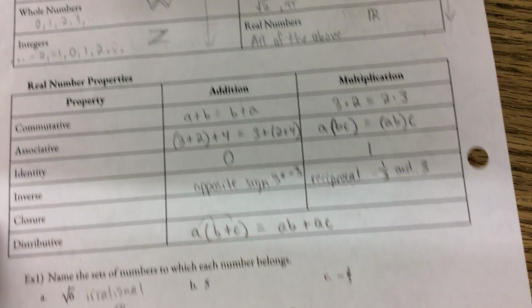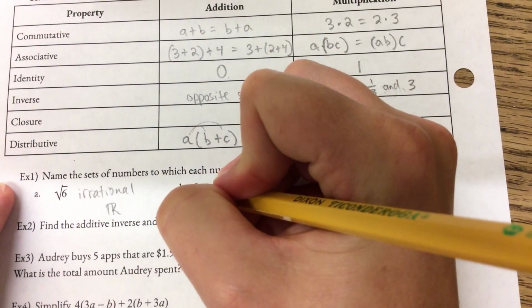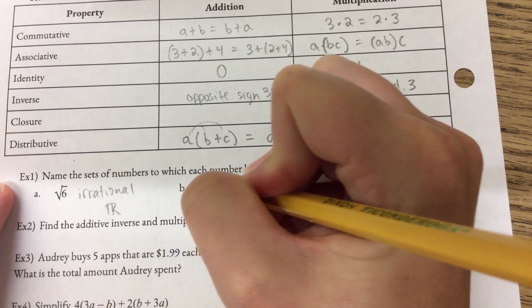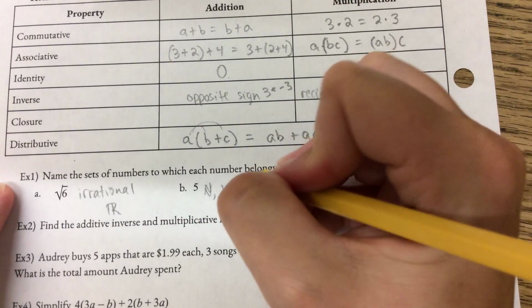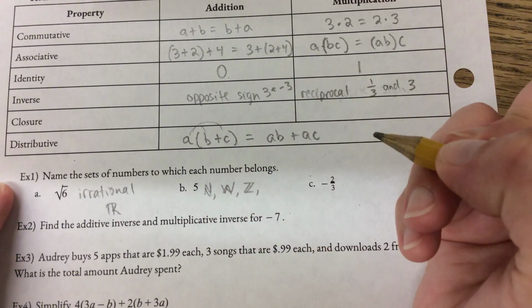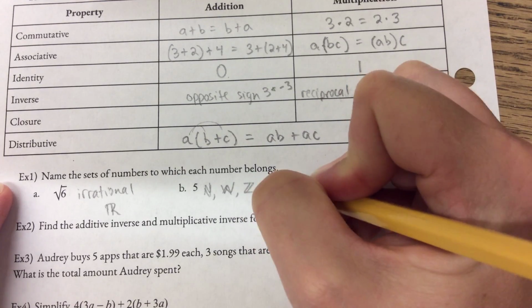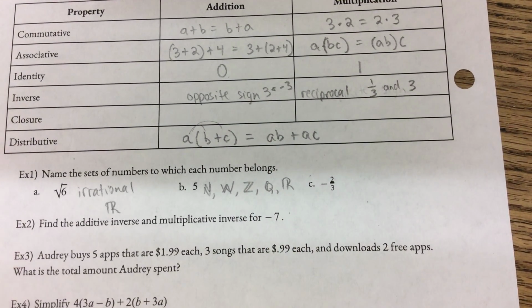So 5, since it's one of our counting numbers, that's going to be a natural number. It's a whole number. It is an integer. It is a rational number. And it's a real number. It would fall under all of those.